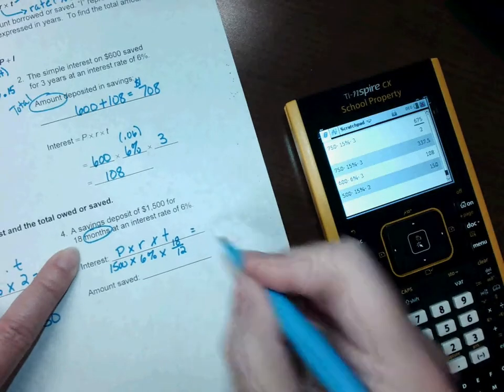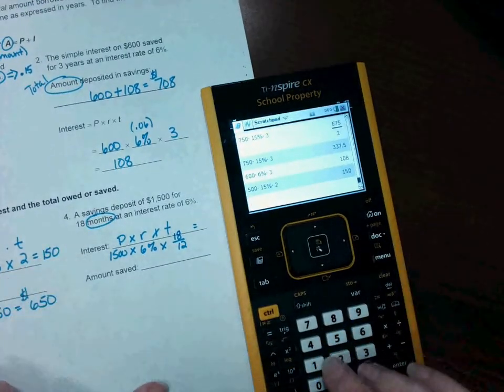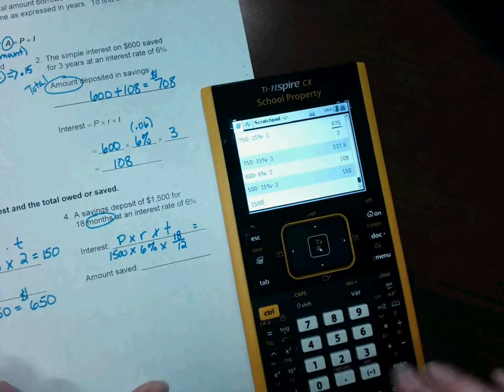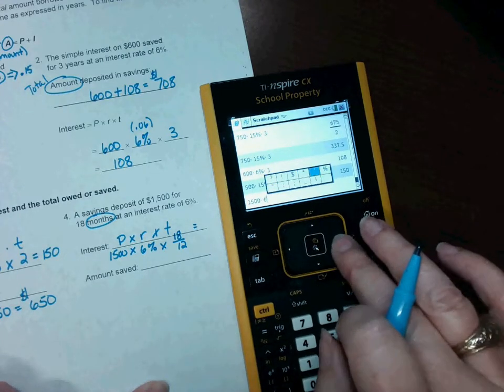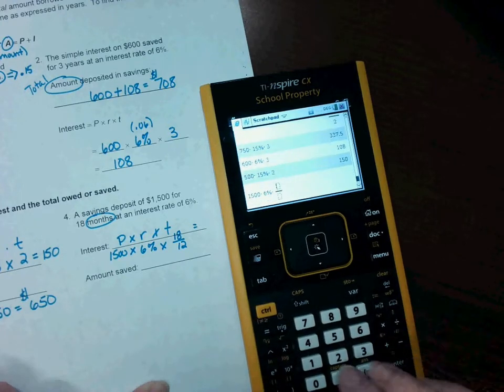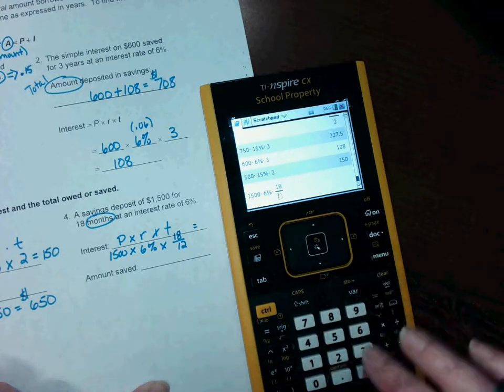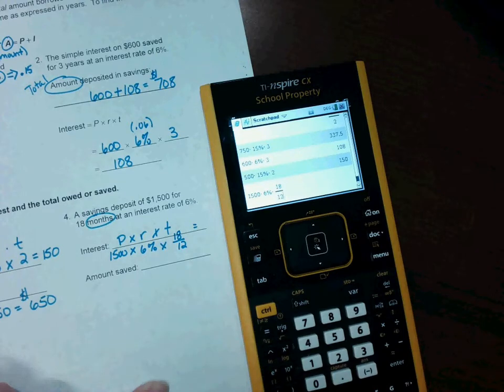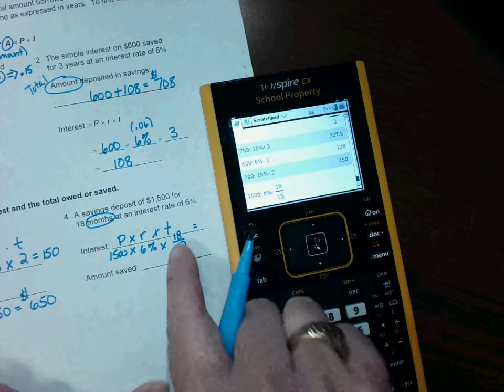Okay? So when I do this in my calculator, I'm going to do 1,500 times 6% times, control divide, and I'm going to do 18 over 12. Okay? Because this is months.